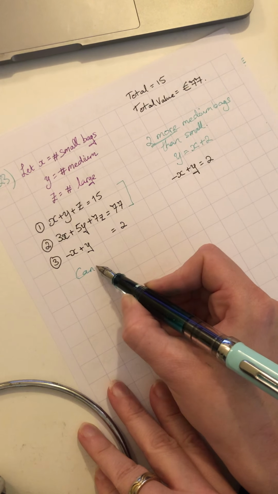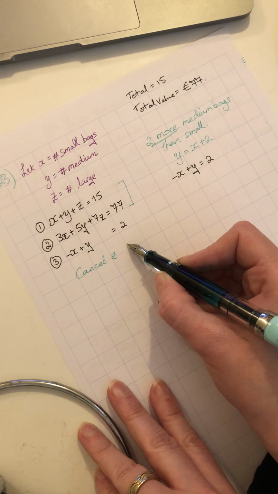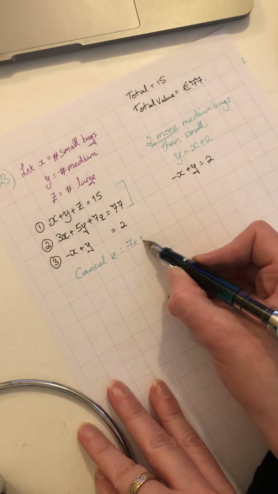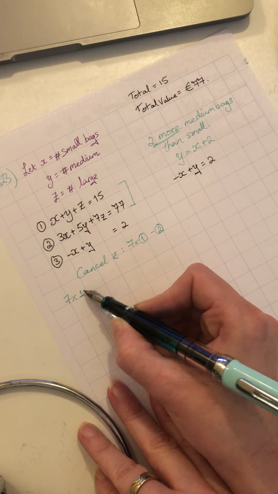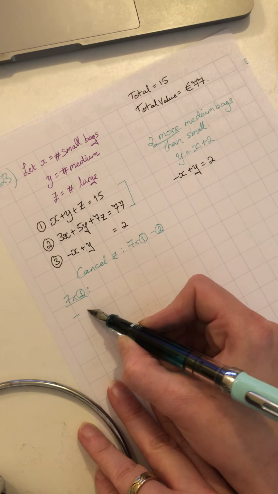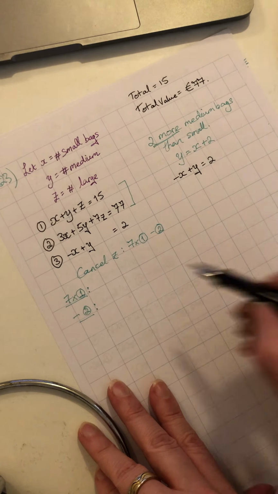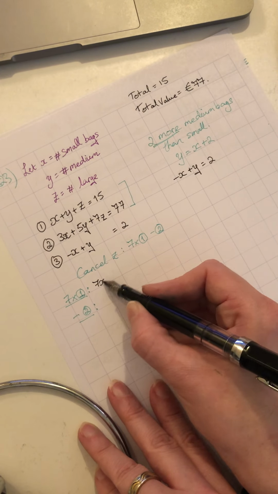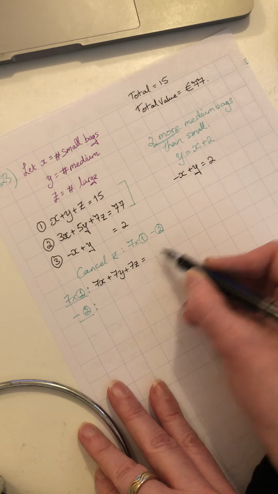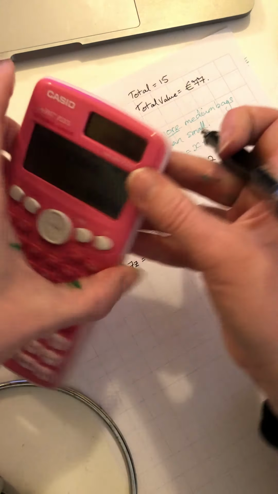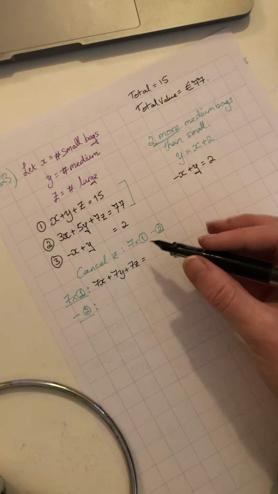I'm going to cancel z by doing 7 times equation 1, take away equation 2. And that's going to be the work that I do. So 7 times equation 1, 7x plus 7y plus 7z is equal to 105, I think. Let's check. 15 times 7, 105.